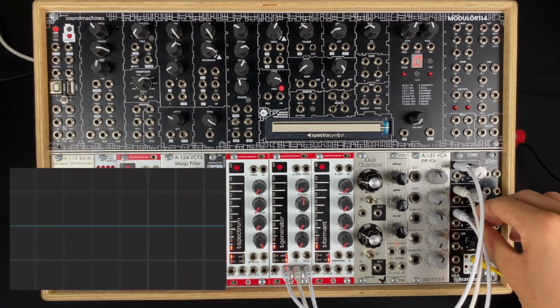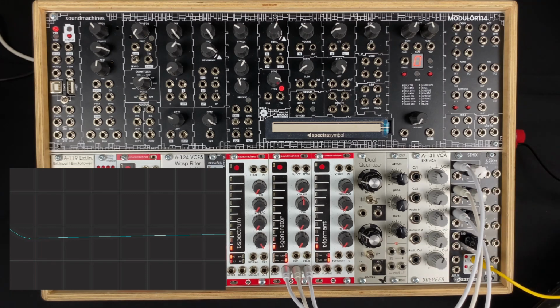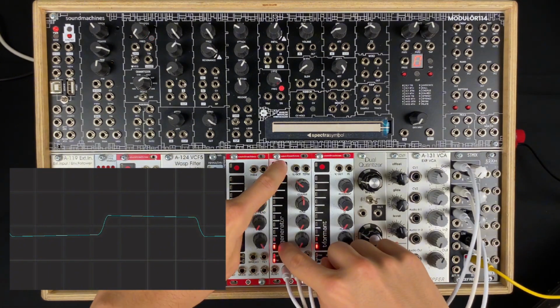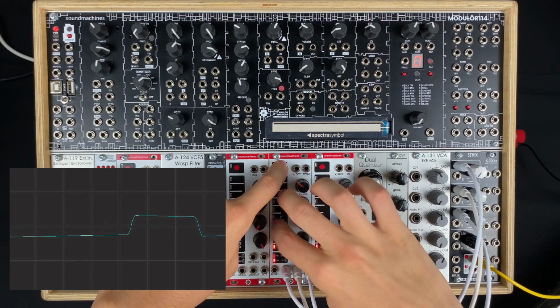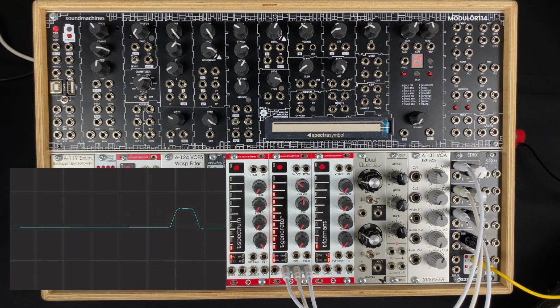Back to the square output, and we are going to automate both Morph and PWM parameters. For the PWM, let's emulate a random-like LFO. And for the morph, let's create a slow attack, slow release envelope-like waveform.